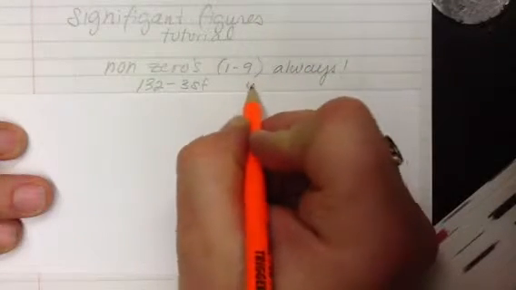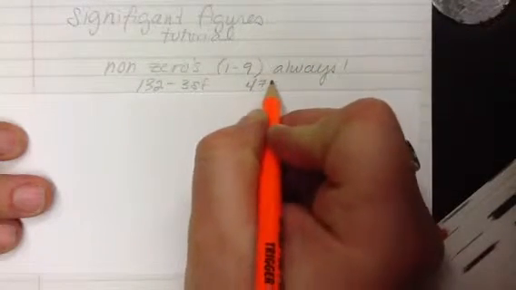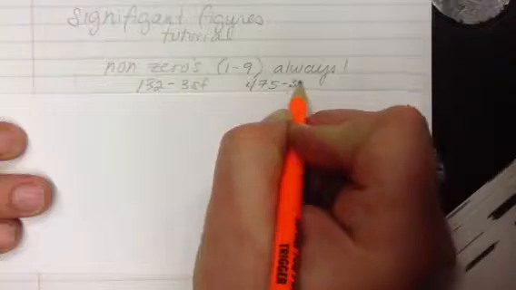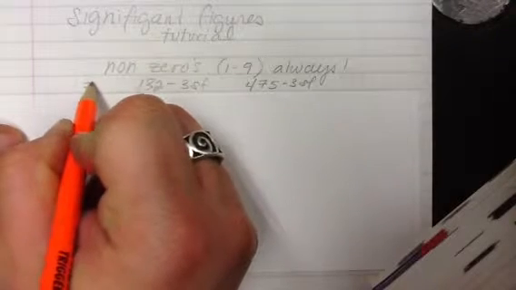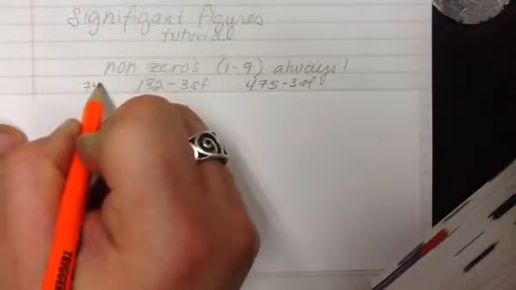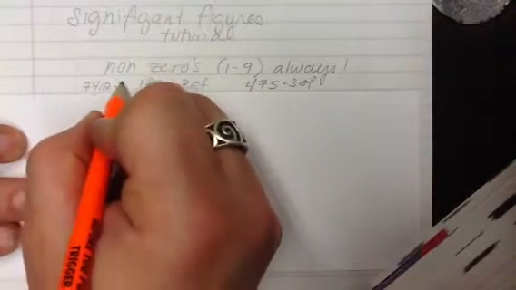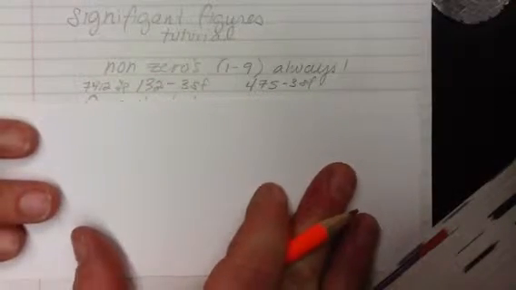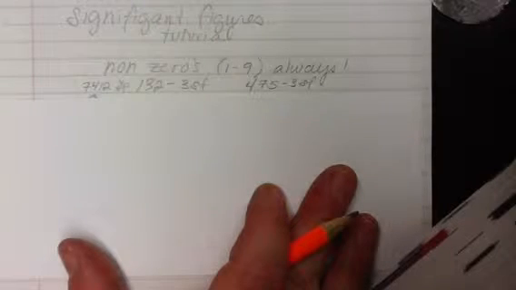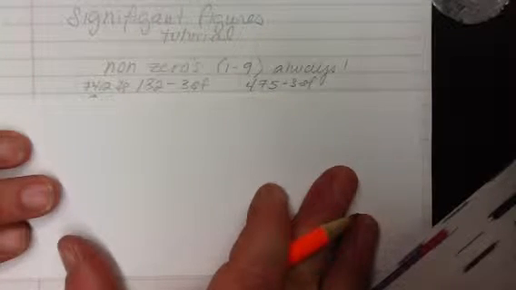In the number 475, there are 3 sig figs. The number 7,412 has 4 sig figs. That's easy. Okay. Zeros are weird. There are rules for zeros.